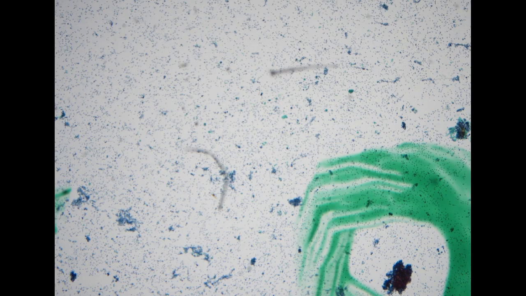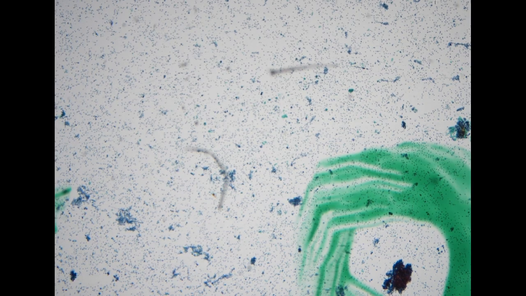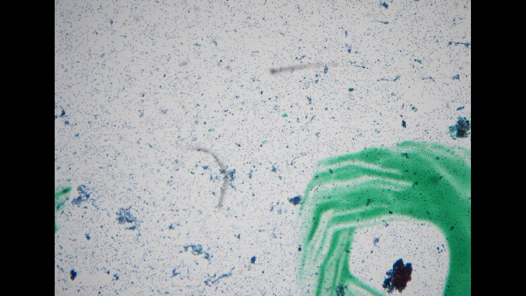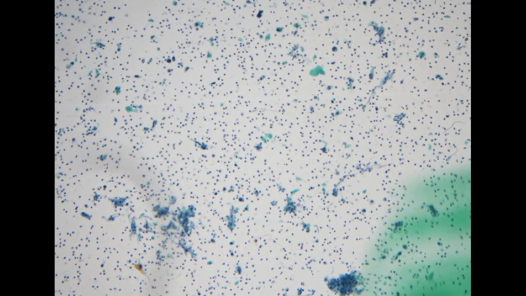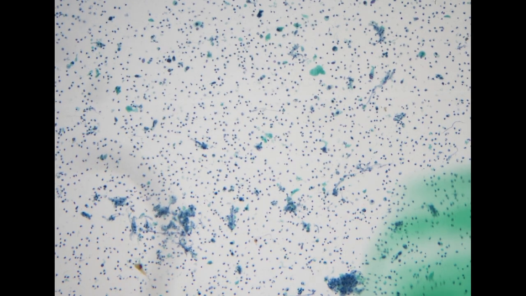So the first specimen is urine cytology. It's a washing cytology from the right renal pelvis. Because it is a washing cytology, the cellularity is high.